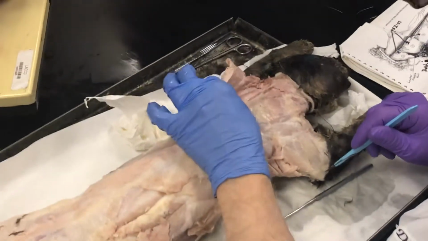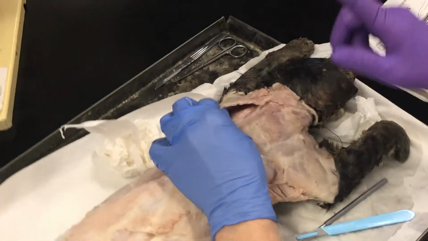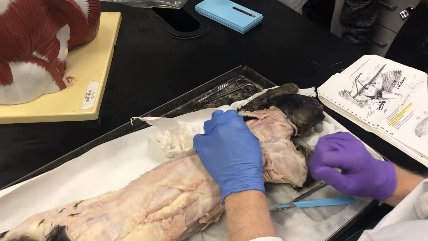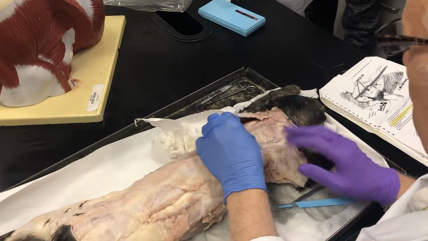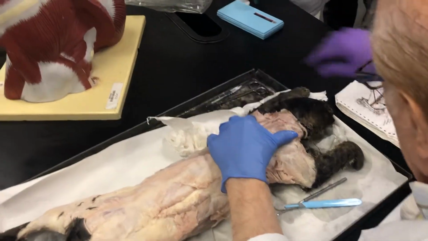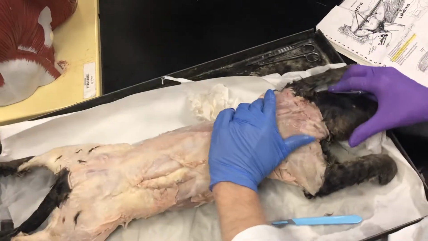Okay, this is the trapezius. Trapezius is one muscle, the long muscle. However, in the cat, according to where they are attached, they give them a different name. So you don't have to worry about it. So just the trapezius, I reflect it.